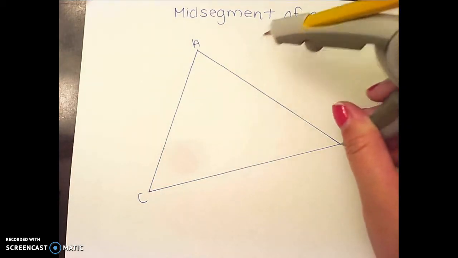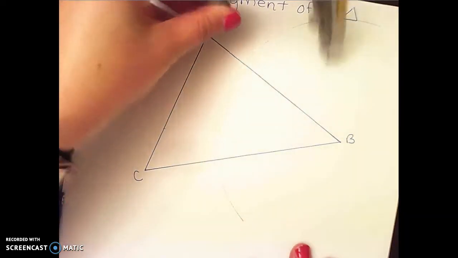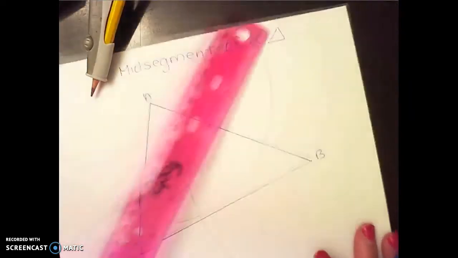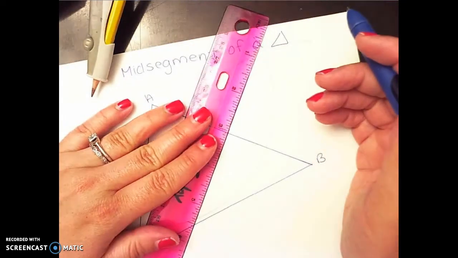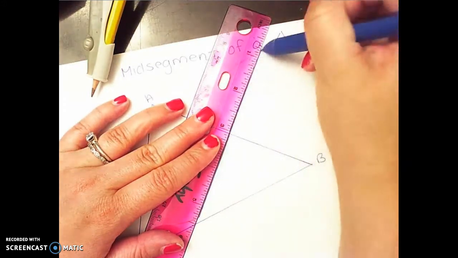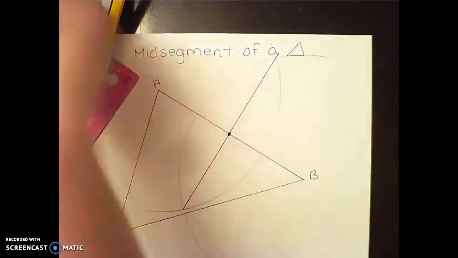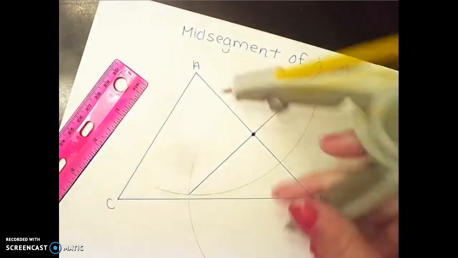So I'm going to open more than halfway from A to B. And this is going to let us find the midpoint of segment AB. So right here is one midpoint. And I'm going to have to do it again for side CB.